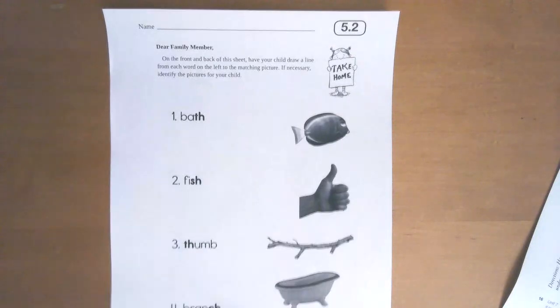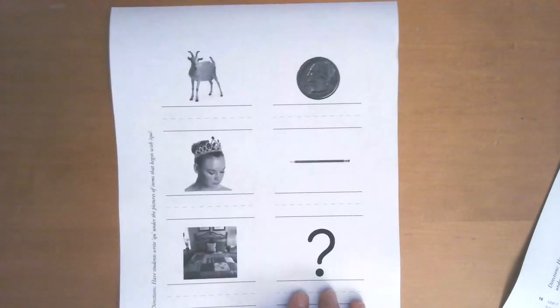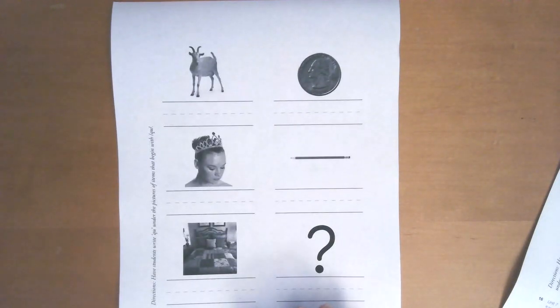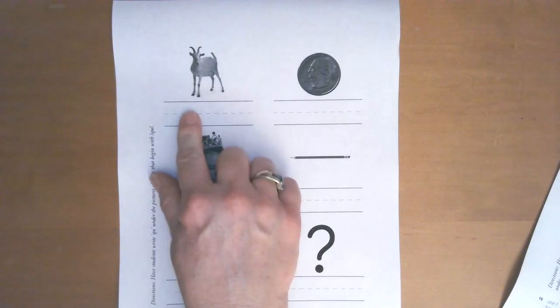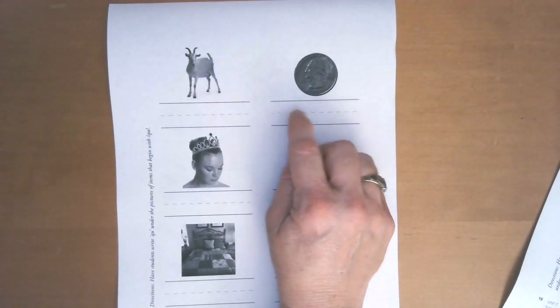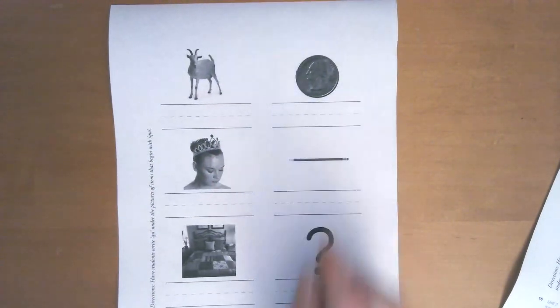Draw a line from the word to the picture. Say what each picture is, and if it starts with the QU, the qu sound, then you would write QU underneath it. So goat would not get it. Quarter would, so you would just write QU underneath that.